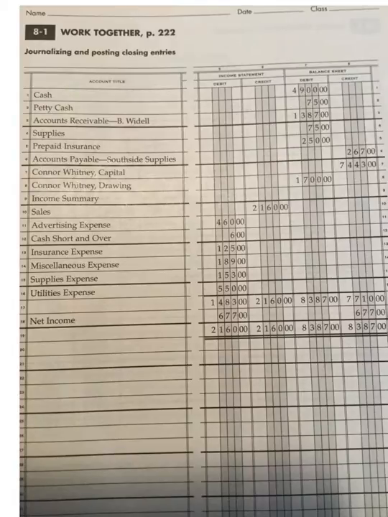So everything from cash to capital is going to remain open and remain with a balance. Everything from drawing and down is going to end up with a zero balance in our general ledger. So let's take a look at what this looks like. First of all, remember, we need to close in order of the 4 closing entries that we discussed.